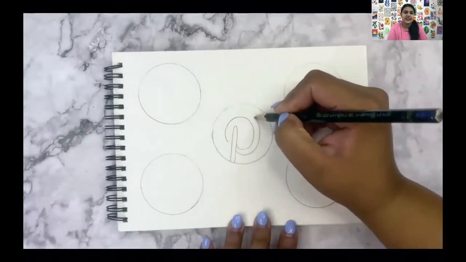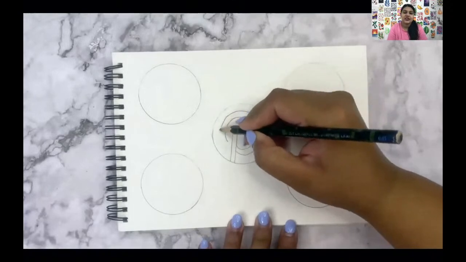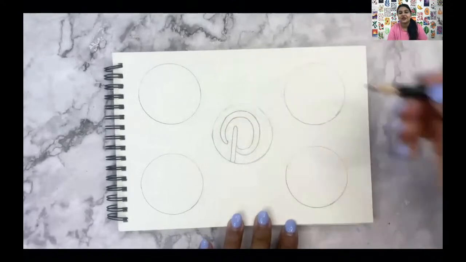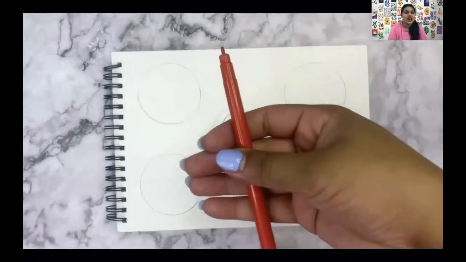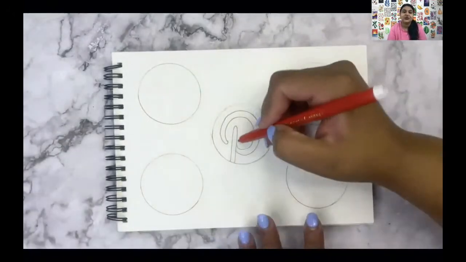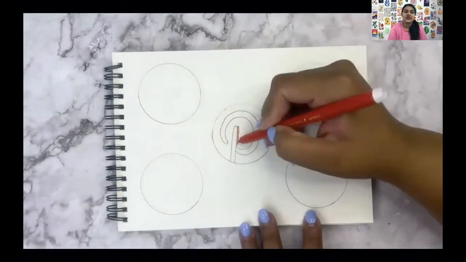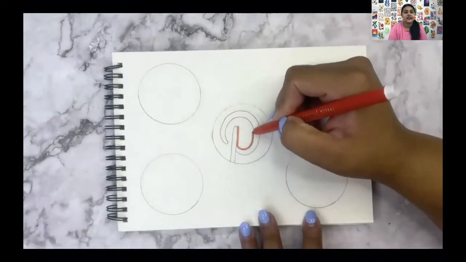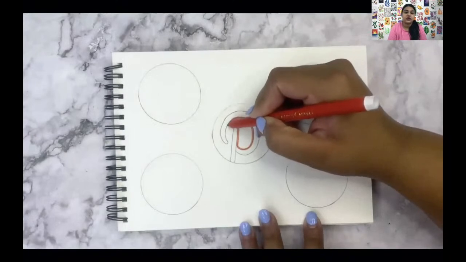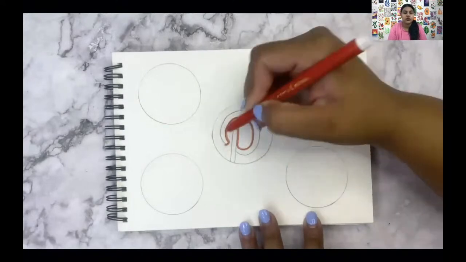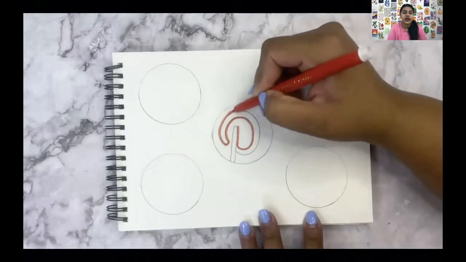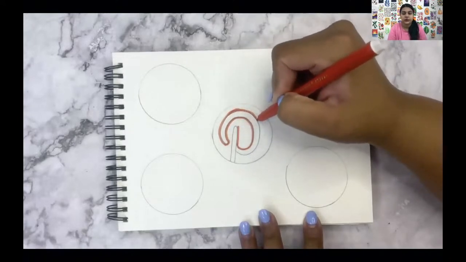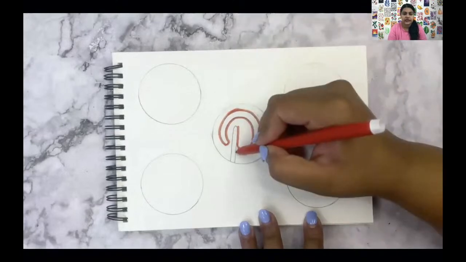logo. Now you can do this as comfortably as you like. Take your time. I'm just doing it quickly because I'm going to talk to you. Go ahead and take your time to do this. I'm going to take a red color sketch pen and start coloring the outside of it. The Pinterest logo has the white P and a red background. So that's what I'm doing right here.